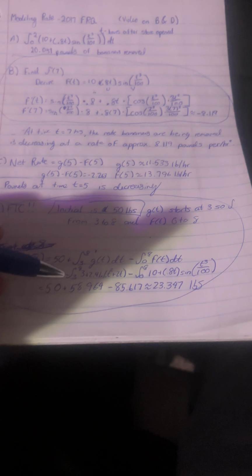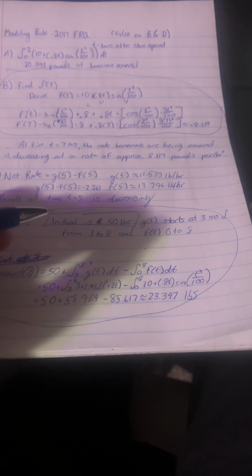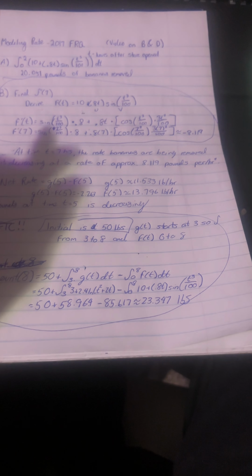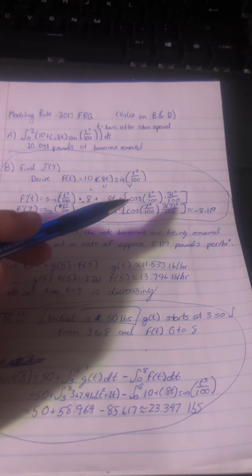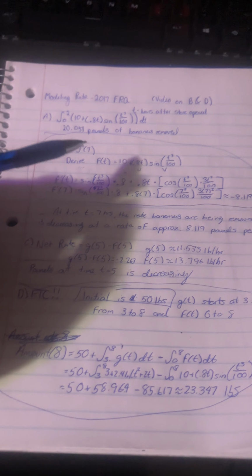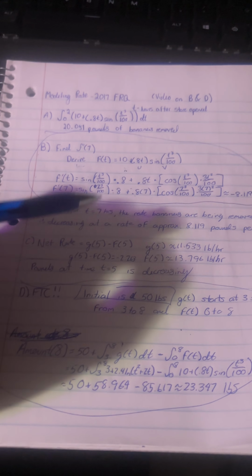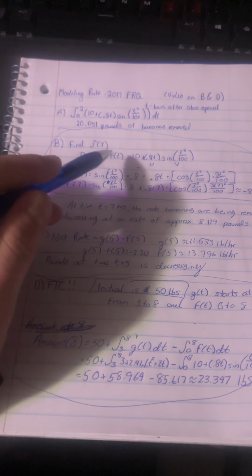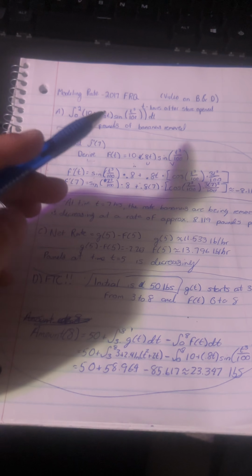So I got 50 plus 58.964 subtracted by 85.617. And that gives you approximately 23.347 pounds. Also in B, you could just throw this in your calculator. To make it easier, you even could, on Desmos, throw in this and then the derivative, but I don't know how to explain that very well. So I just hand differentiated f of t in this. But that's parts B and D of modeling rate 2017.